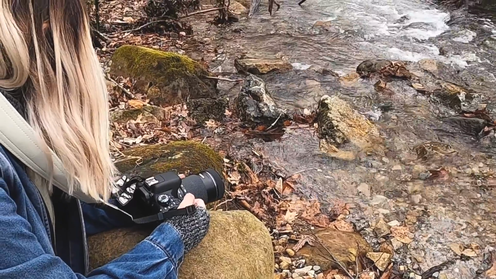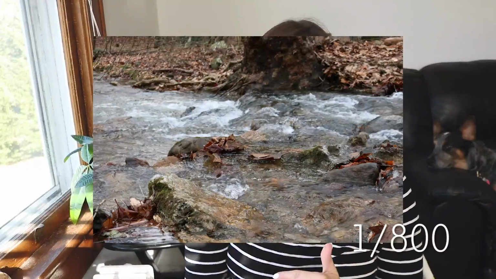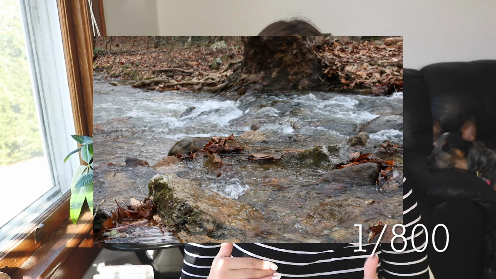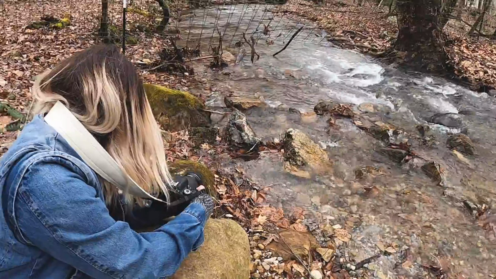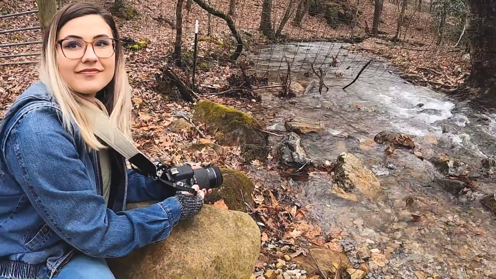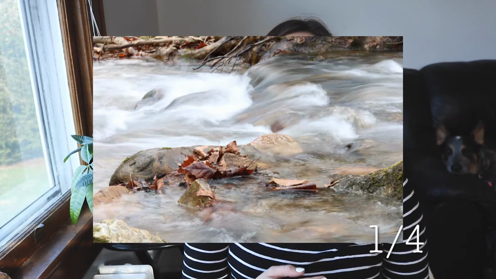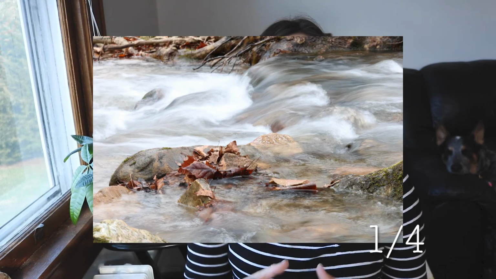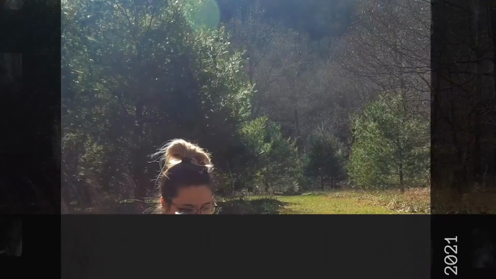If you have your camera set to a faster shutter speed, like 1/800th of a second, the motion will be frozen and the photo will be less exposed. This means that whatever is moving in your image will be frozen in place and the image will be darker. If your camera is set to a slower shutter speed, like 1/4 of a second, motion will be blurred and the photo will be more exposed. So this means that you'll be able to see the movement of the object and the photo will be brighter.